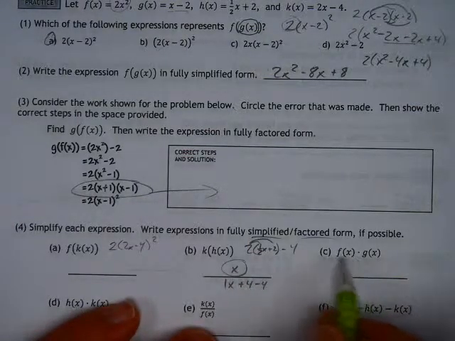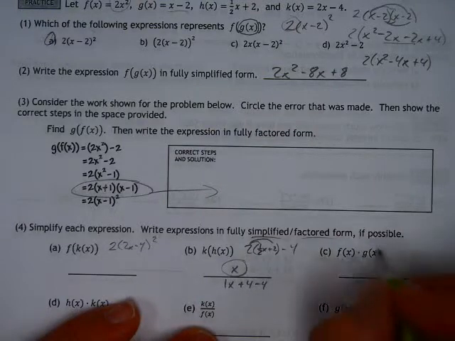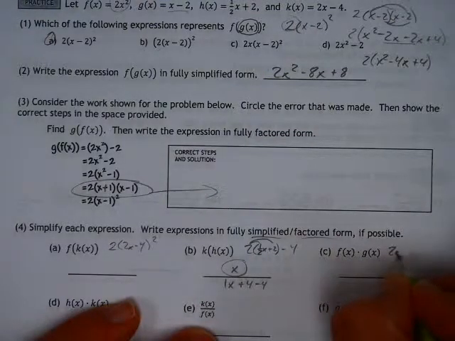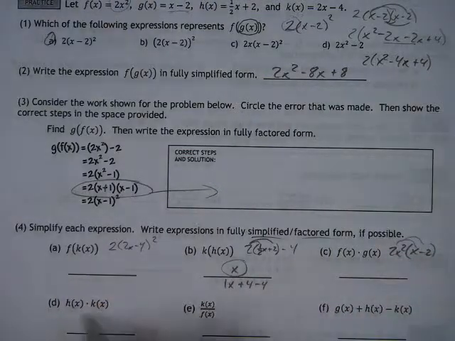This is a FOIL problem, f of x and g of x. Well, it wouldn't be a FOIL problem in this case because it would be 2x squared times g of x, which is x minus 2. So you'd have to distribute. I'll let you do that.